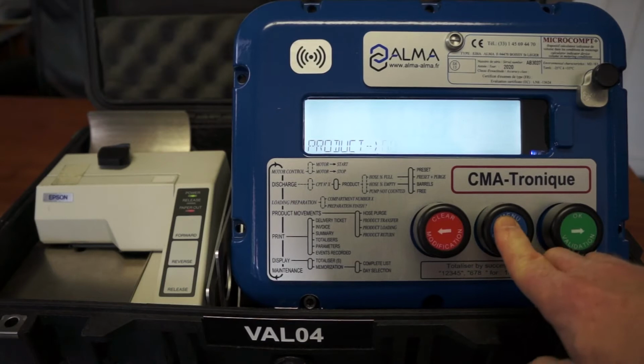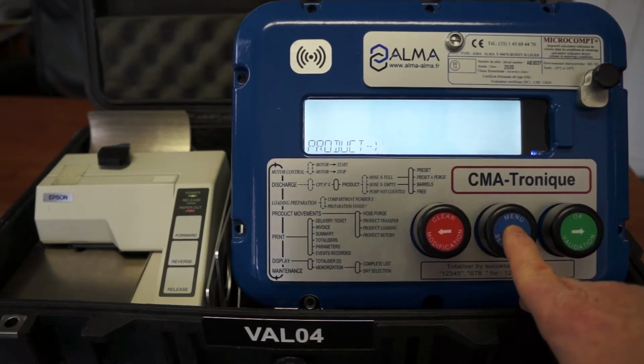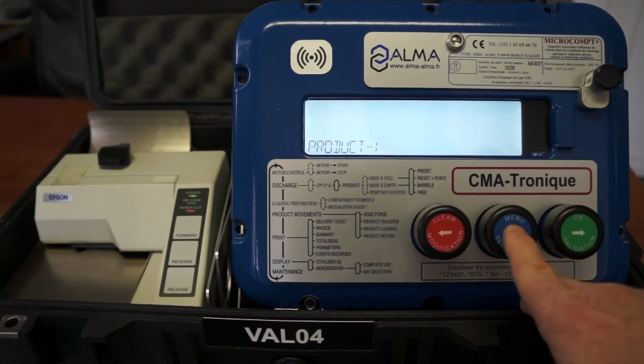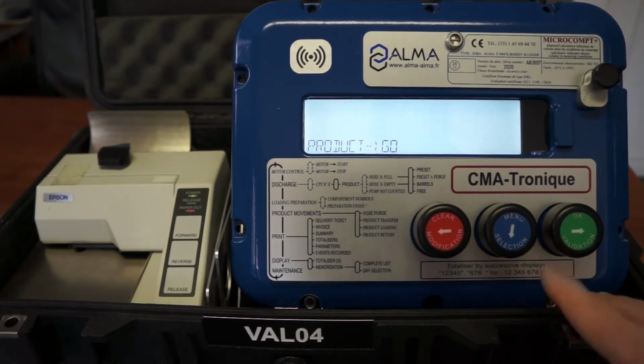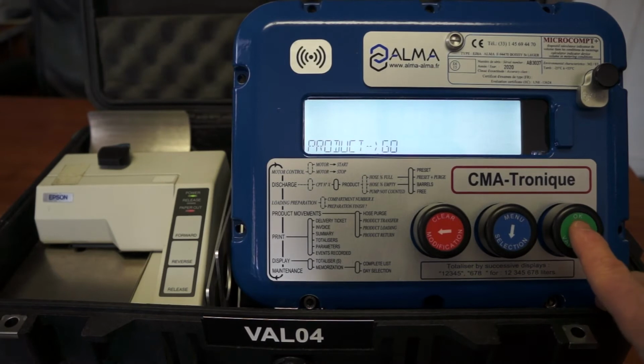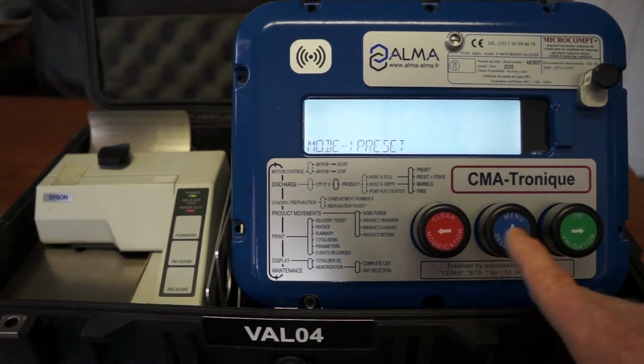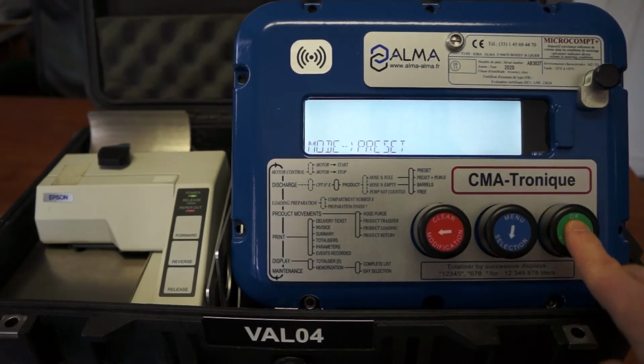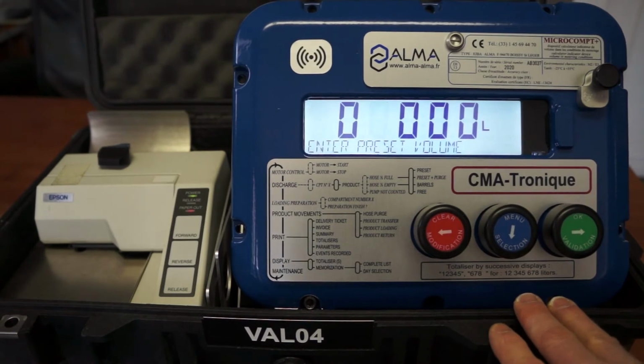Here I have to select from the list a liquid. With the blue button, I can choose the correct product I want to discharge. I press OK to validate the choice. Here I have to select the preset mode. OK. And here I have to select the volume I want to discharge.